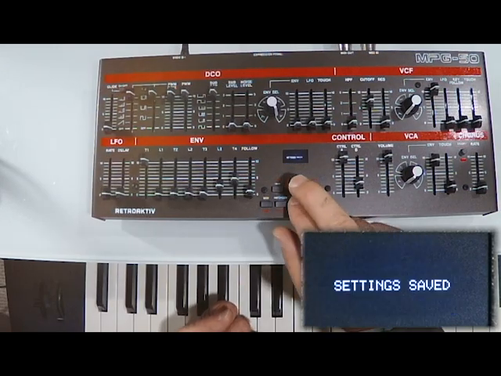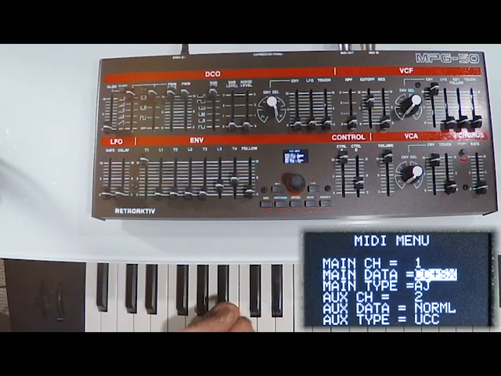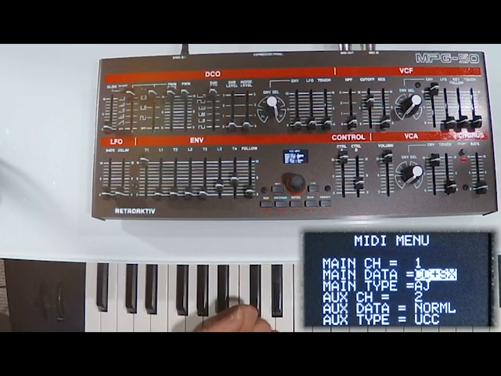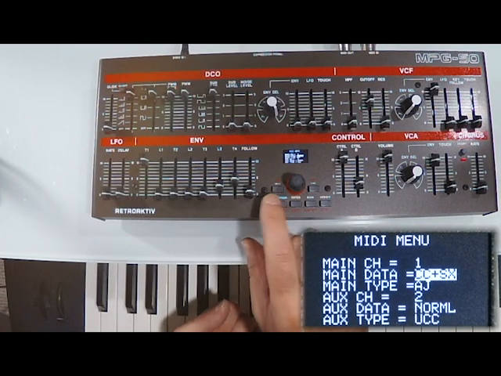And then you can hit Alt-Enter and it'll save your settings. So now every time you turn the MPG-50 on, it'll remember whatever your settings were for the main and aux channels. Now we'll go to page 2 of the MIDI menu.